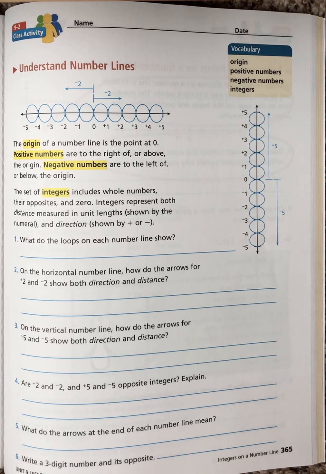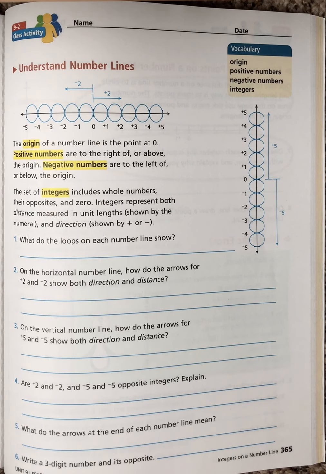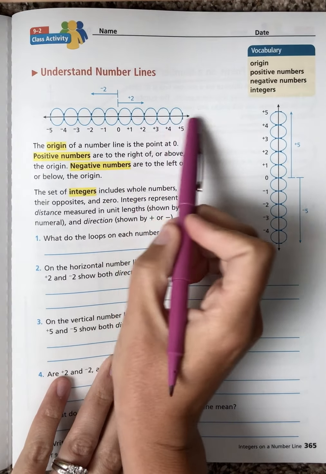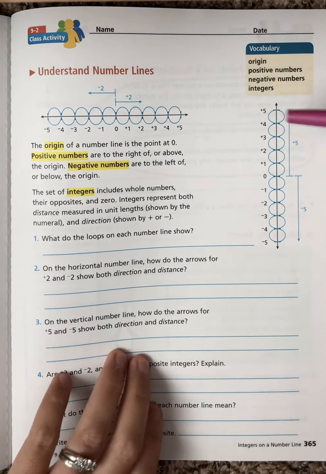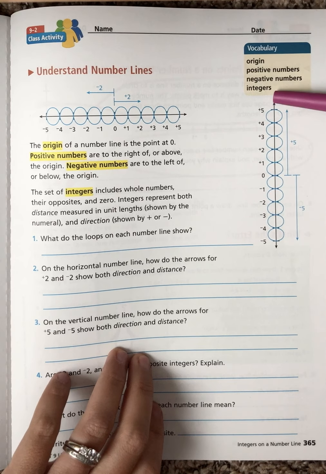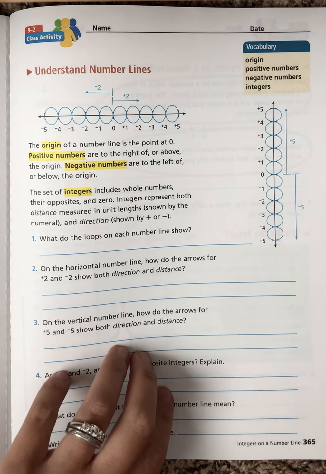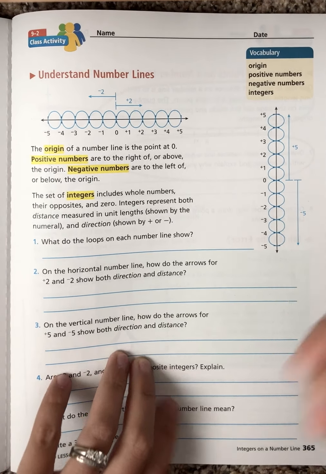Hey sixth graders, this is lesson 9-2 and today we are going to talk more about positive and negative numbers on a number line. So we look at this chart right here, we can see there is a horizontal number line going sideways, and we also have a vertical line going up and down. So there's two different ways to think about number lines that way.